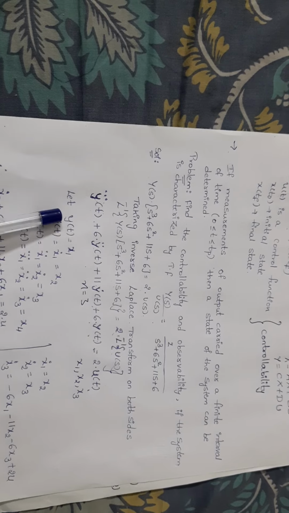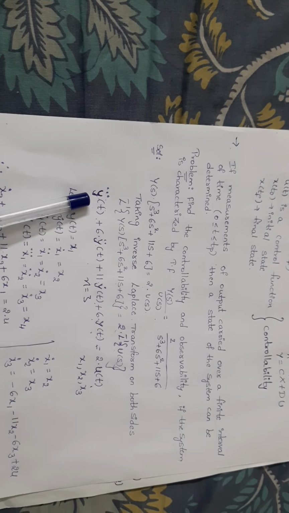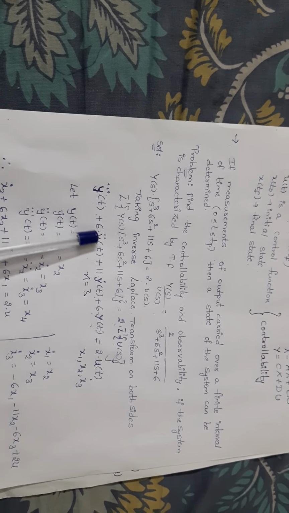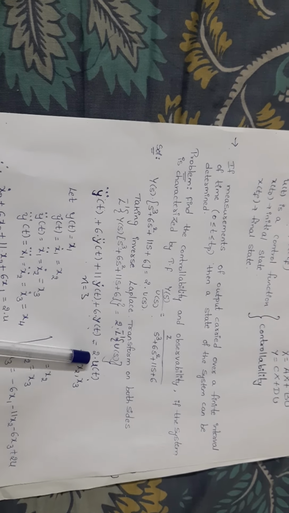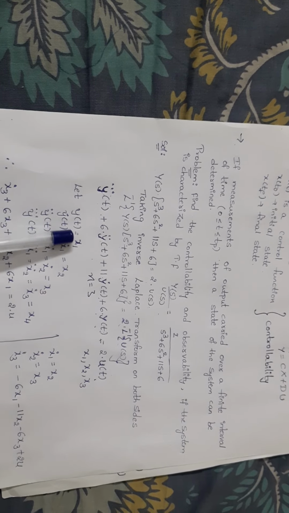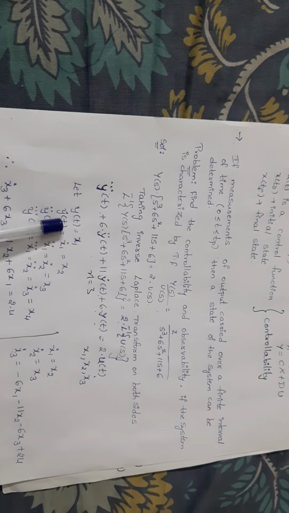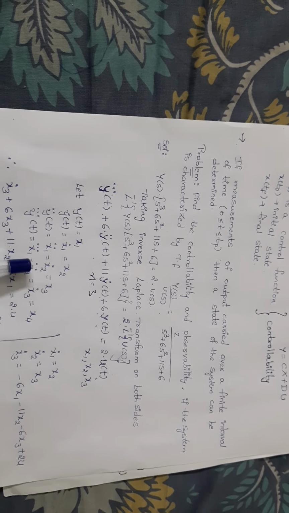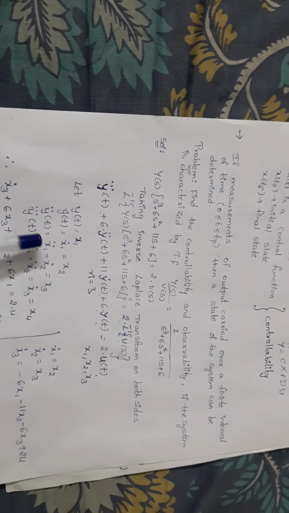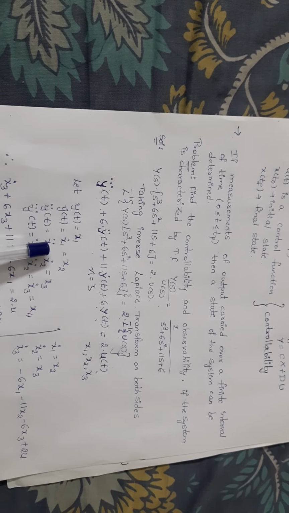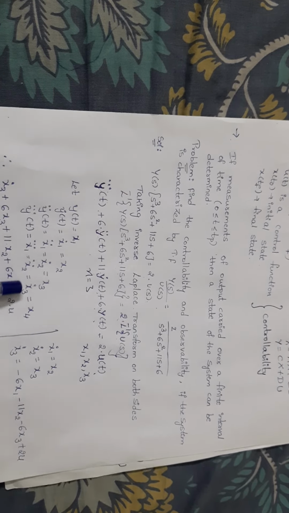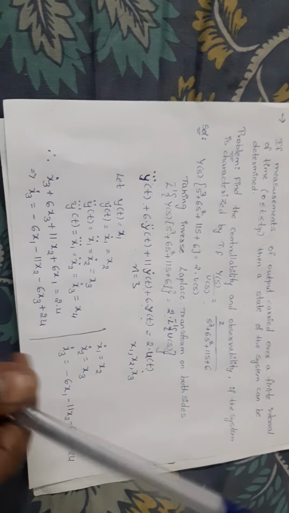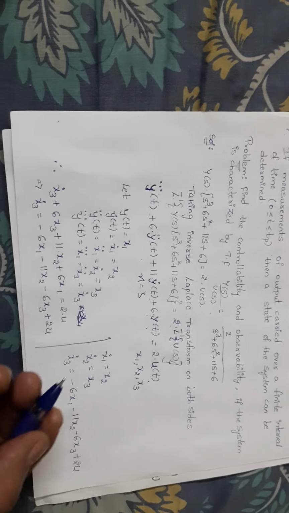Let us assume y of t is x1, so y dot of t is x1 dot, which is x2. y double dot of t is x1 double dot, which is x2 dot, which is x3. And x1 triple dot is x2 double dot, which gives you x3 dot. It is not necessary to write x1 here, but I mentioned it anyway.